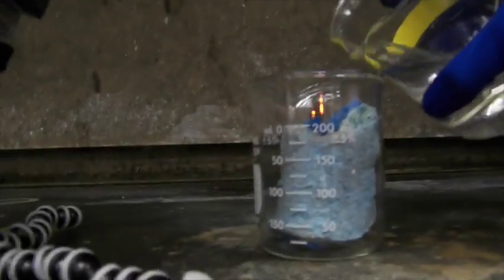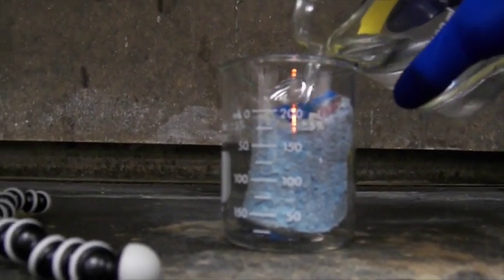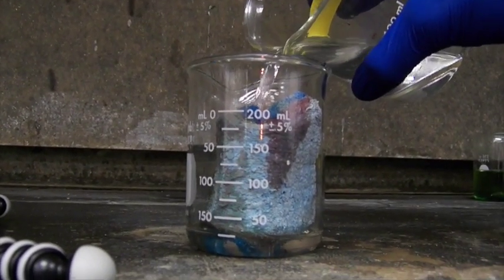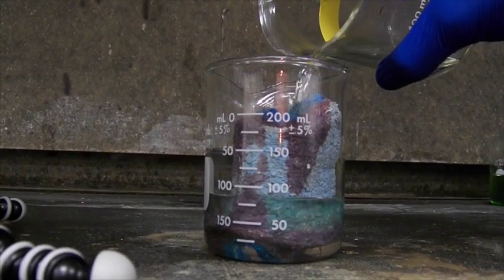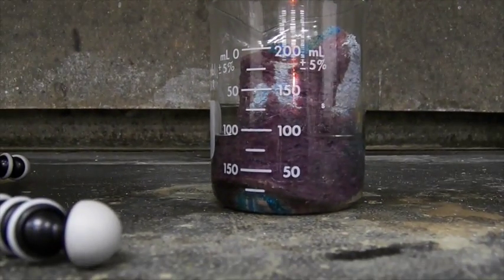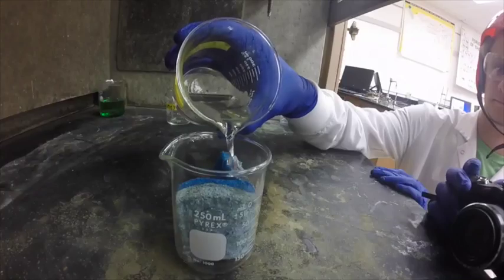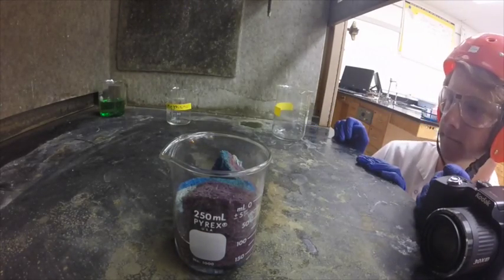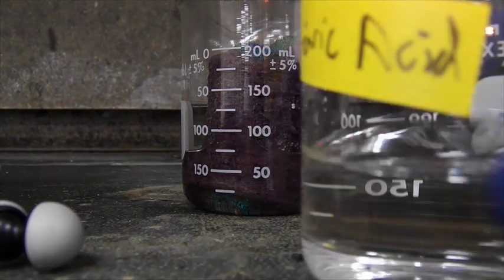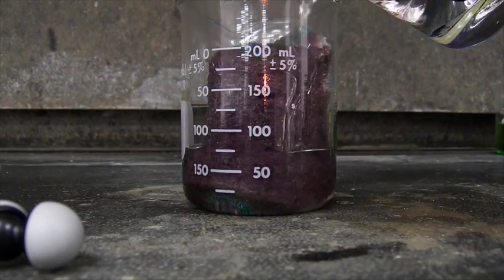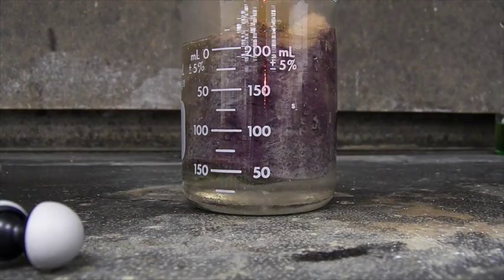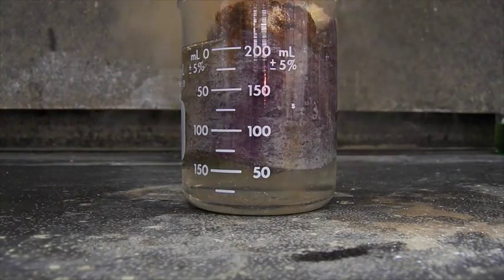Here we are going to pour concentrated nitric acid over a sponge. As you can see, not much is happening, so we're going to add sulfuric acid. Here, the sulfuric acid is reacting with the cellulose in the sponge.